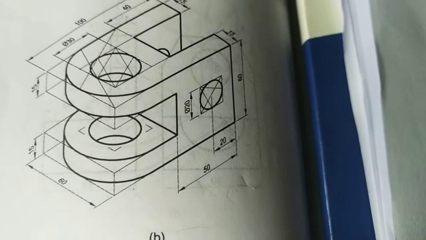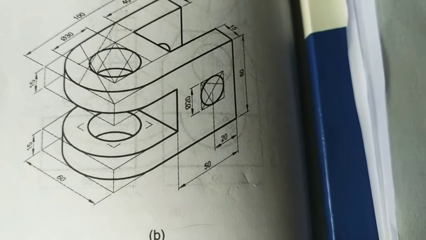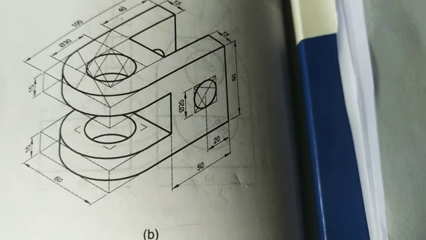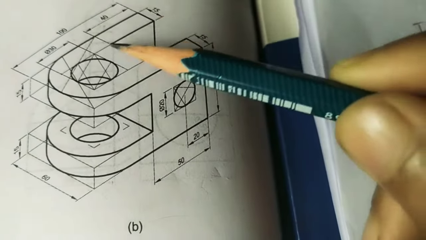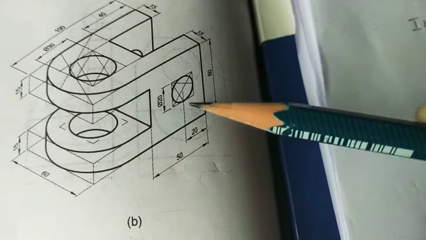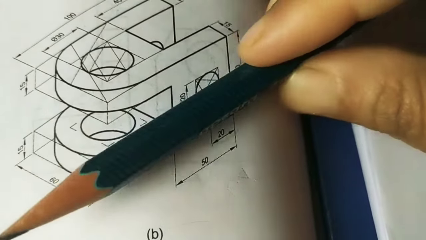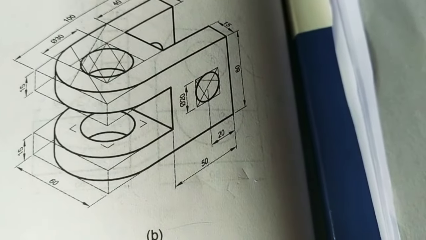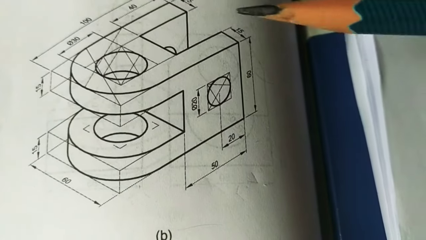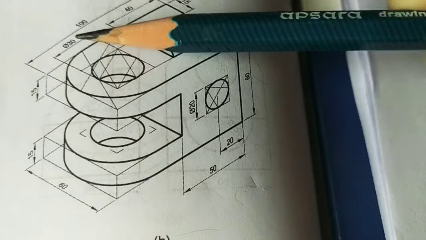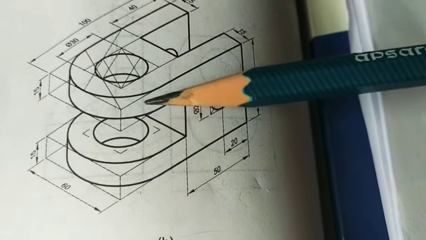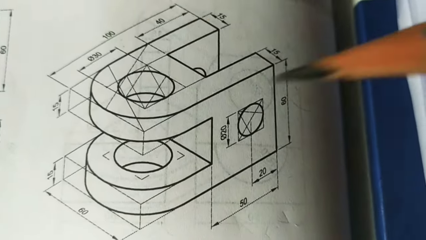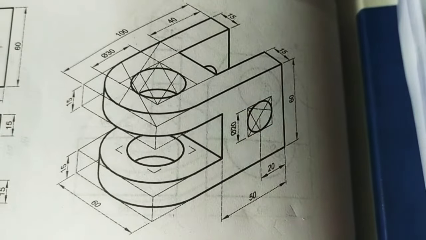Here, if we see any diagram, we have to check whether it is symmetrical about any axis or not. Symmetrical means whatever shape is there on this side, the same shape will be there on this side also. If you take this as a horizontal axis, this diagram is symmetrical about the horizontal axis, correct? Whatever this circle diameter is, we have to consider the same diameter for this circle also. It is 30 mm here, this side also 30 mm.